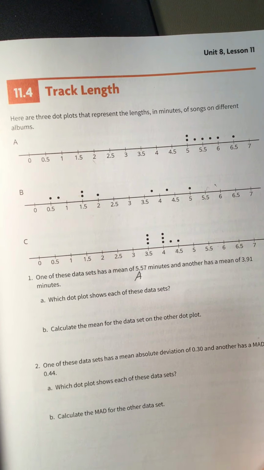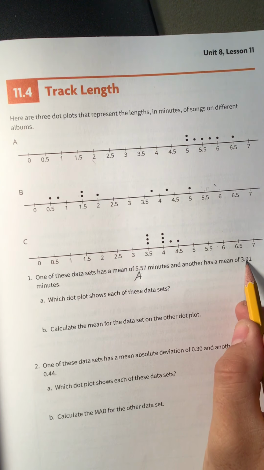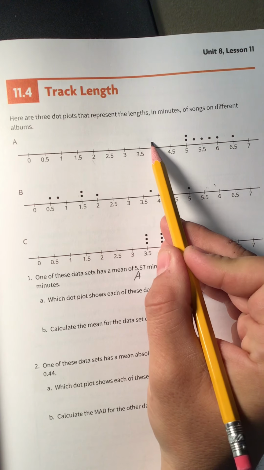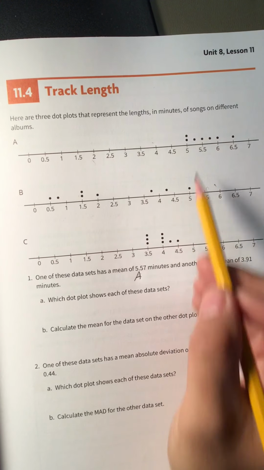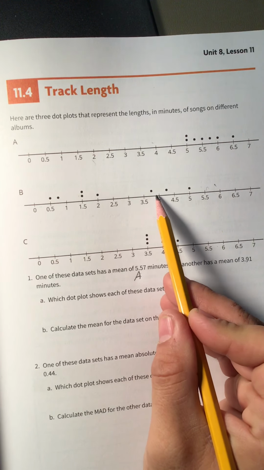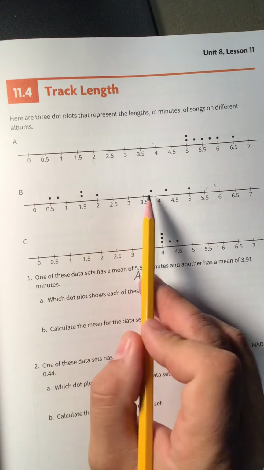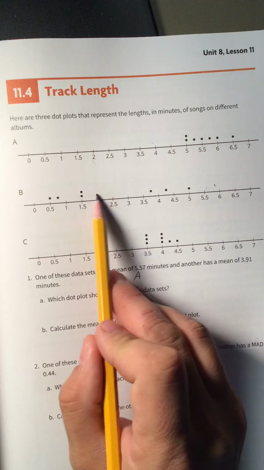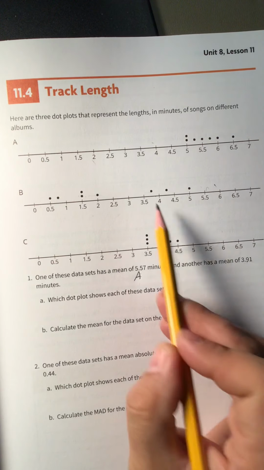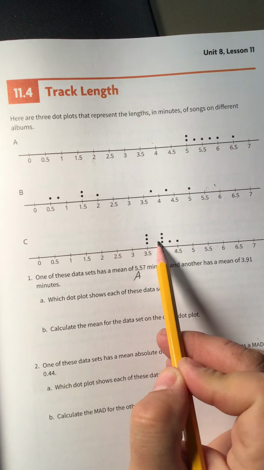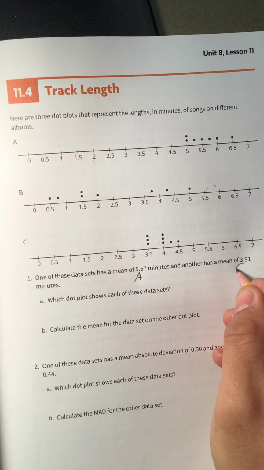A. And how about 3.91? It can't be A. No way that can be an average here with all the points up there. So you're down to B or C. Looks like we have a lot of points lower. I think the average is going to be a lot lower than 3.91. That's almost 4. There's only 2 points here at 4. I would say it is C.